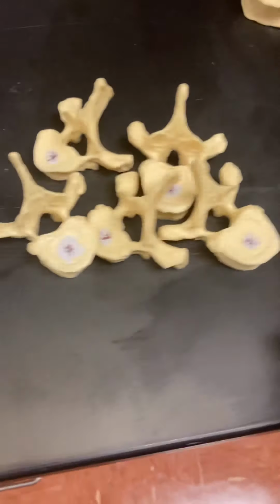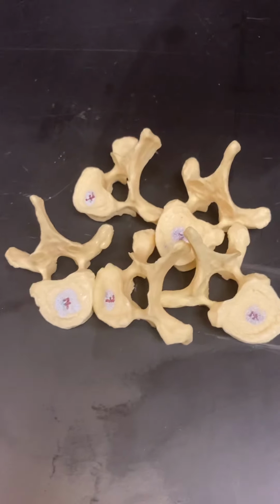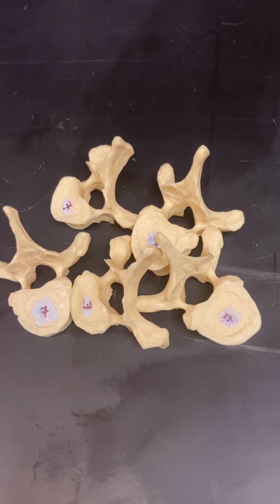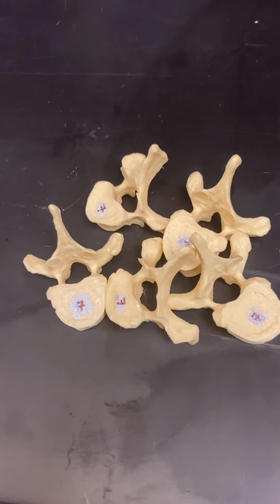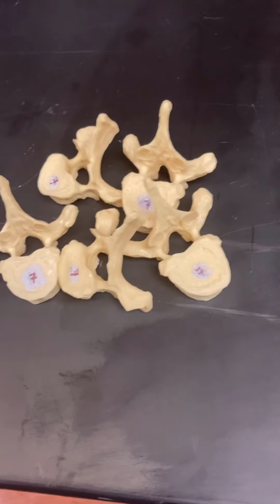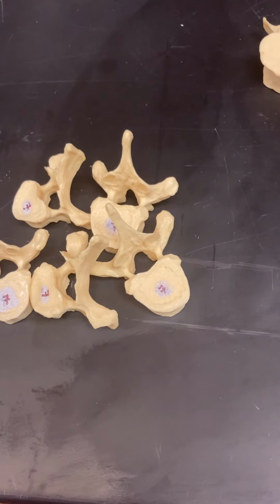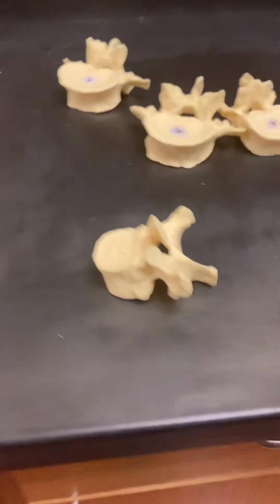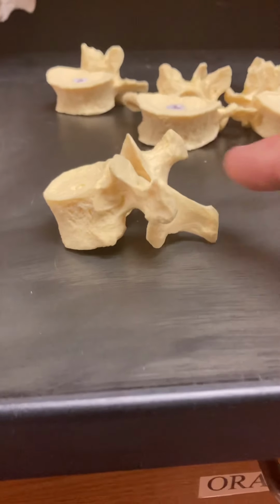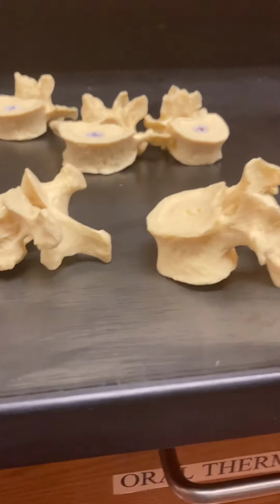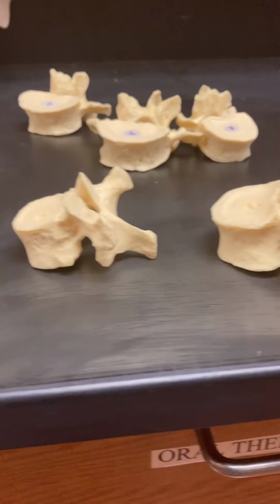And then when we get down here, some of these later thoracics, like T11, T12, are probably going to start looking like lumbars. And this one's getting close here, because this is still a little bit longer than the normal lumbar.